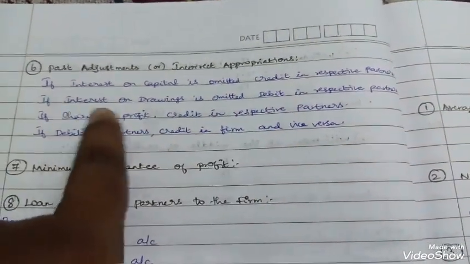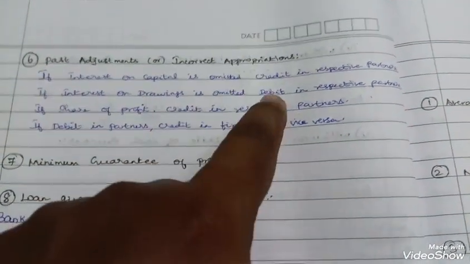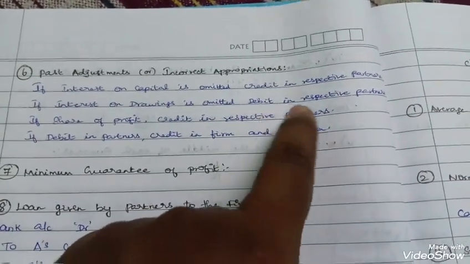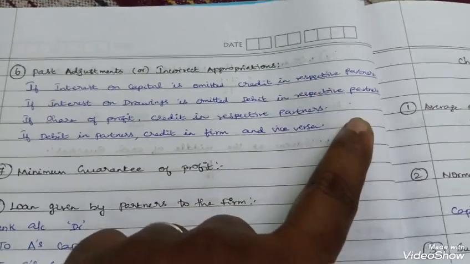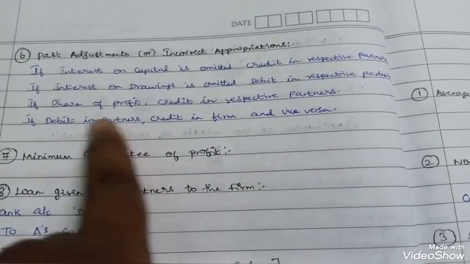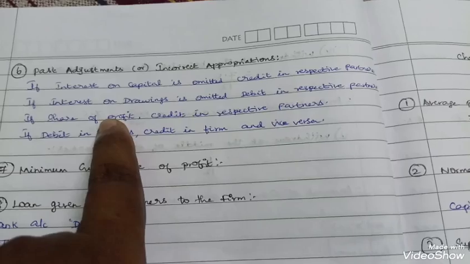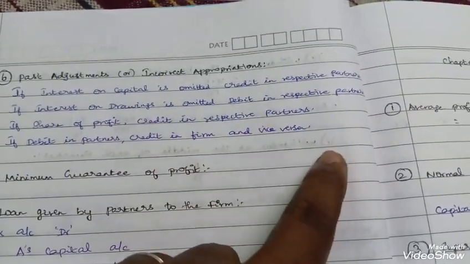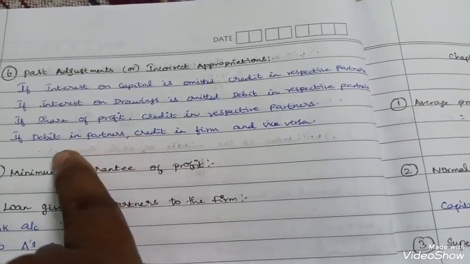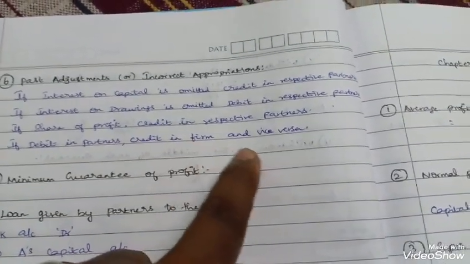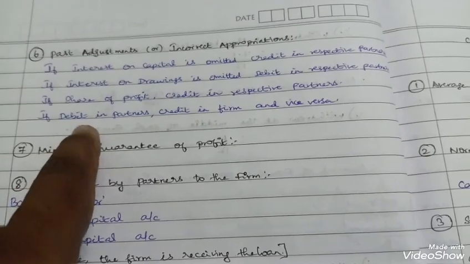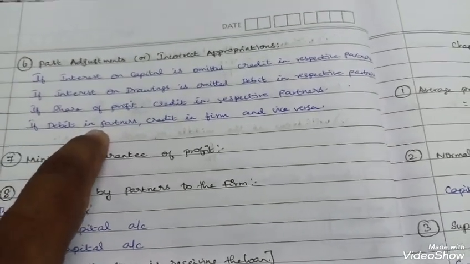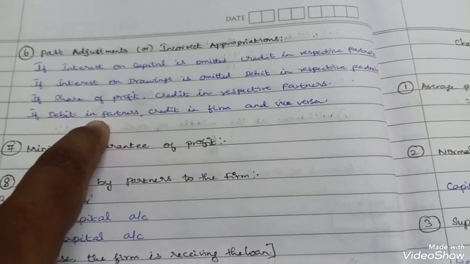If interest on drawings is omitted, debit in the respective partners' column. So if you are debiting in the partner's column, then credit in the firm's column. Then if share of profit is omitted, credit in the respective partner's column, debit in the firm's column. So if debit in partner, credit in firm, and vice versa. That's all. This way, if you are calculating, you will reach the answer very easily. The journal will also be attained very easily. Very, very easy.